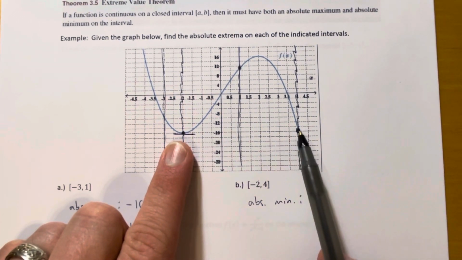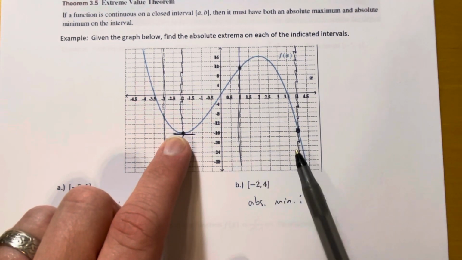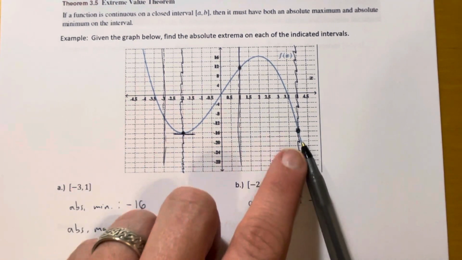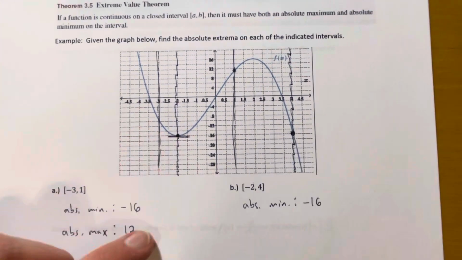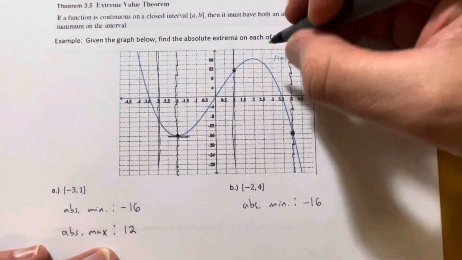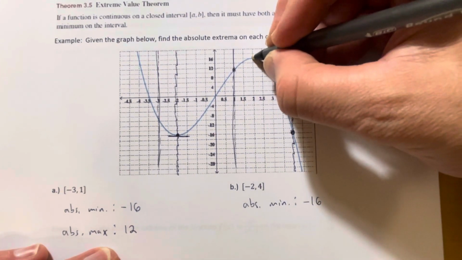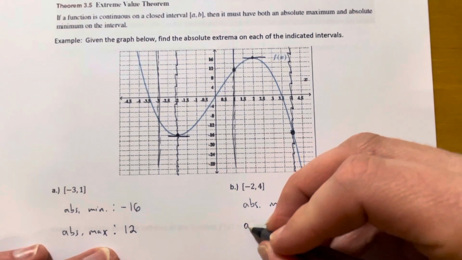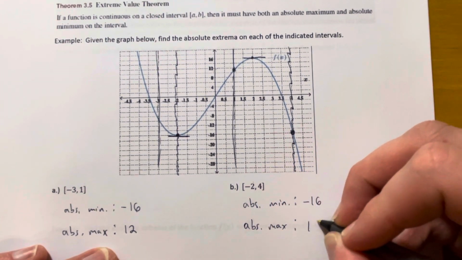It's just that there can only be one minimum itself. We can't have a minimum of -16 here and -17 over here, because the -17 is automatically smaller than the -16 over here. But in this case, both of those had a y value of -16. Where is my absolute maximum? Well, that's the highest point within this interval, and that appears to occur right here at +16. So my absolute maximum occurs at +16.